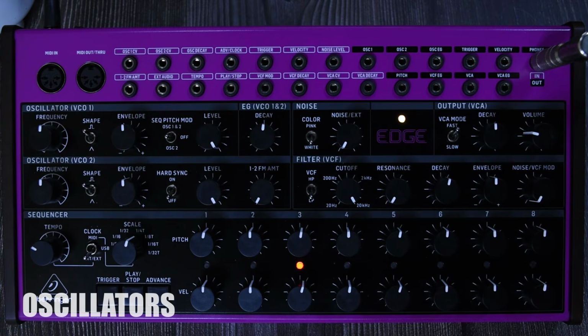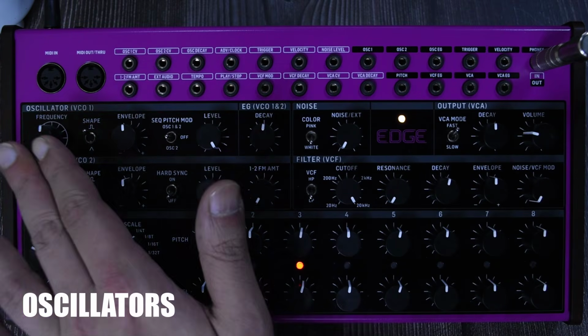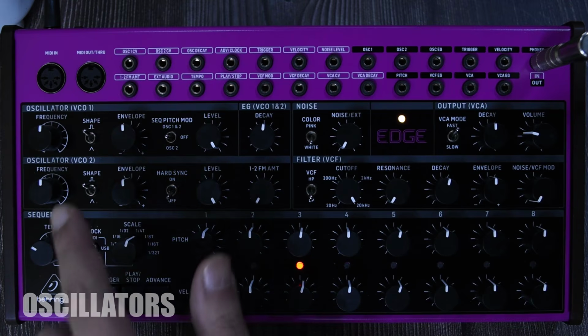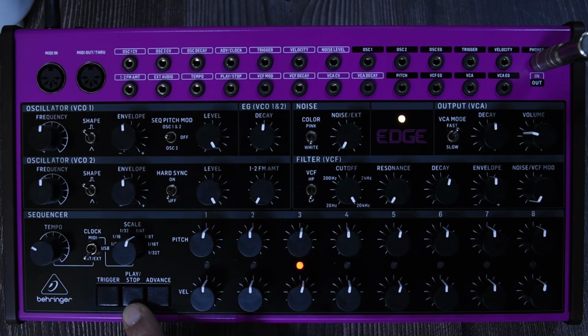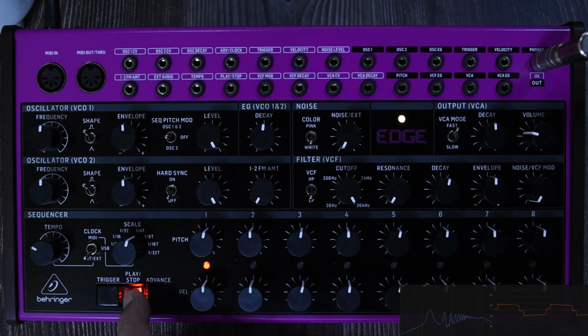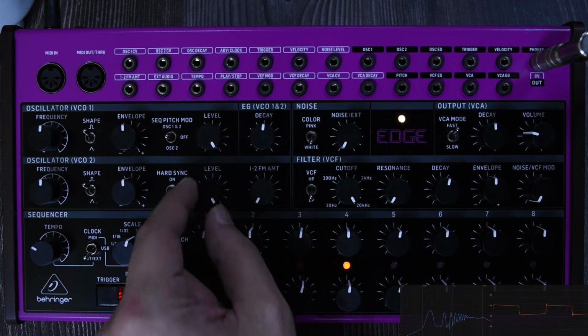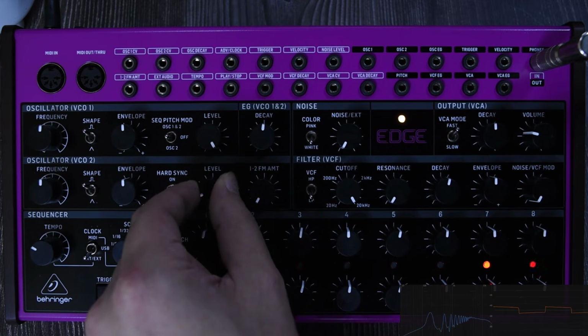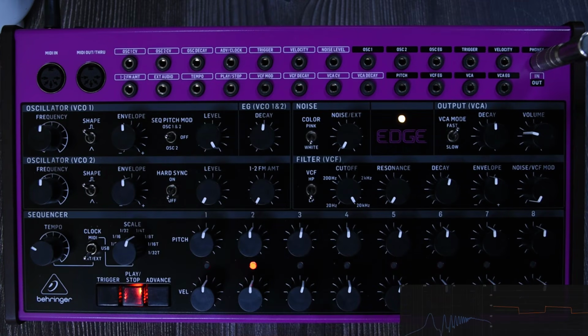Okay, so it makes sense that we start with the VCOs with this section right here at the top. You have two different VCOs and you can run and stop. You can start the sequence by doing play and stop, just like that. Now with each of the VCOs, you can control the volume of the VCOs. If I go down in the number 2, we are now hearing the number 1 alone.